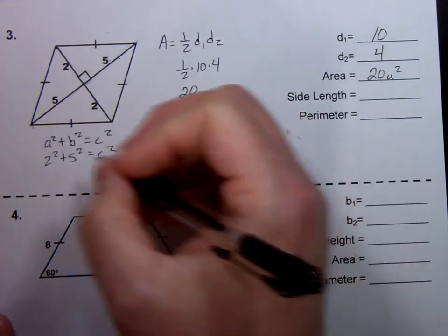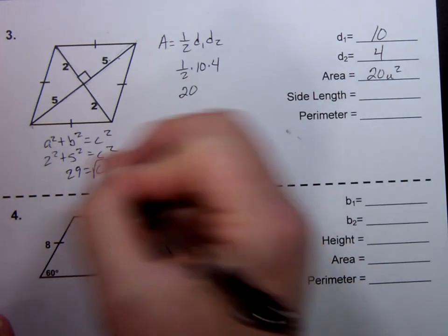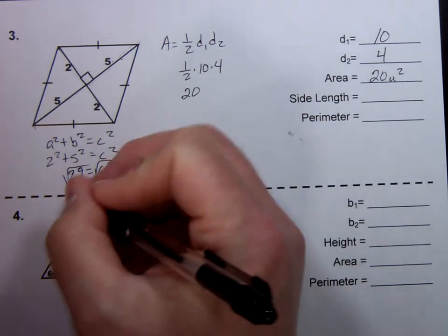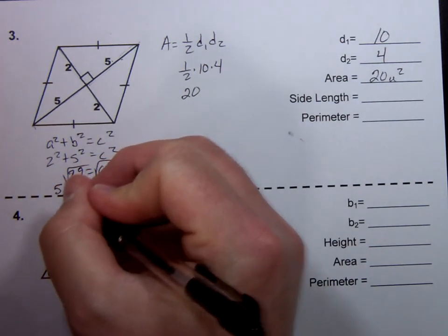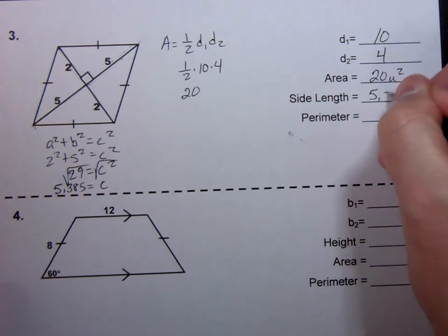2 squared plus 5 squared comes out to 29. I need to get rid of that squared, so I do the square root because it's the opposite operation. And the square root of 29 is approximately 5.385.